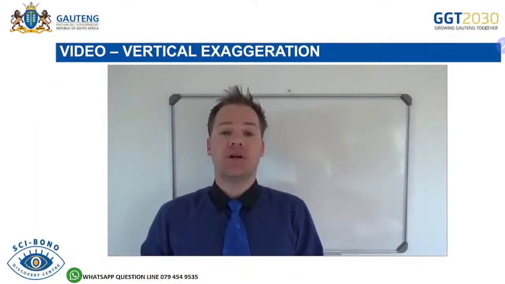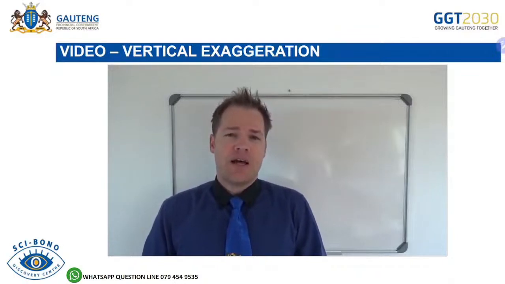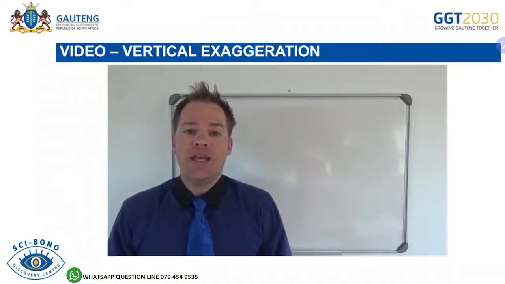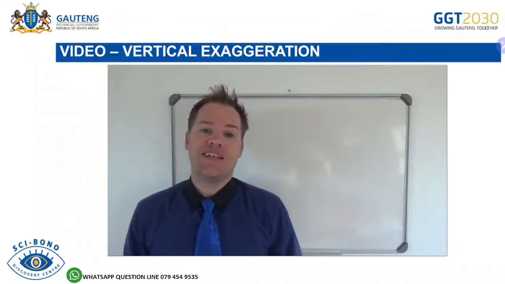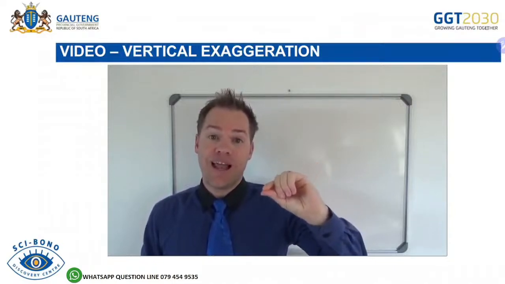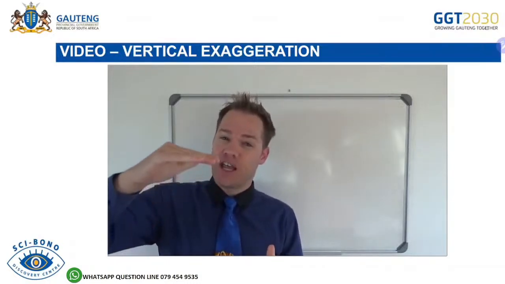Now that we understand what a cross section is, we need to ask ourselves, what is vertical exaggeration and why do we use it? What we need to bear in mind is when we take a cross section of a certain area and we make it smaller so it can fit onto a piece of paper, we make it smaller many times. And then we very often see that it's so difficult to identify things like mountains, valleys, slopes, and so on. That is why we exaggerate the vertical scale so these things will be easier to identify.